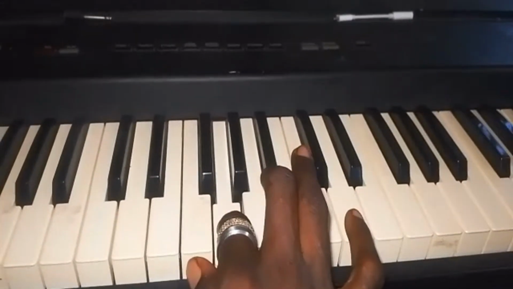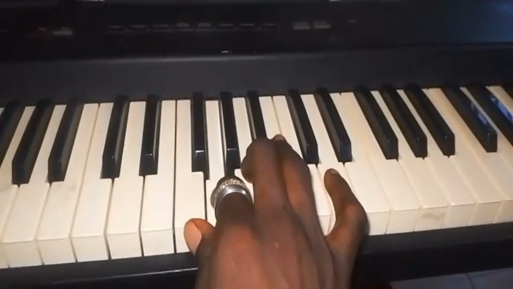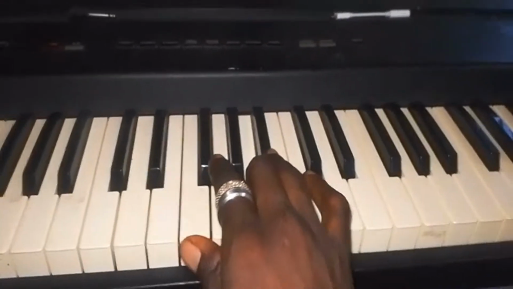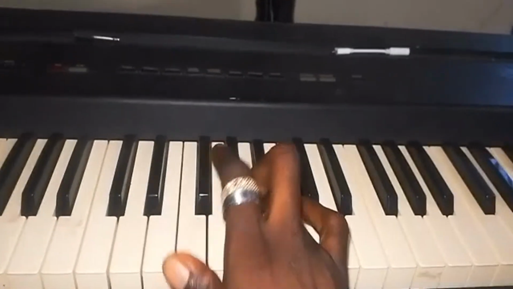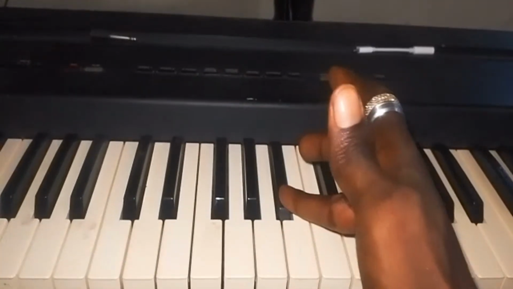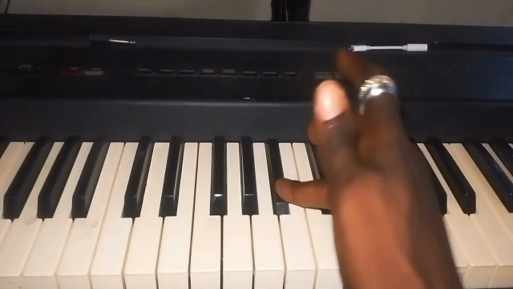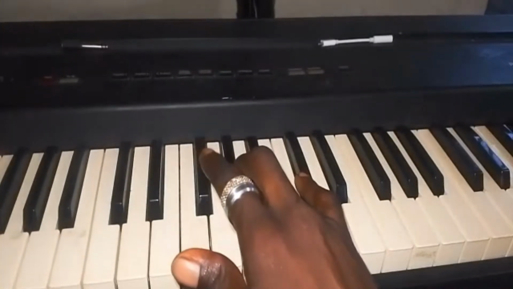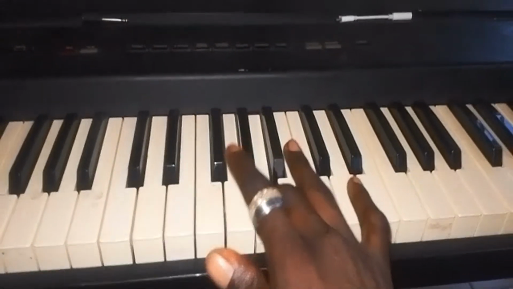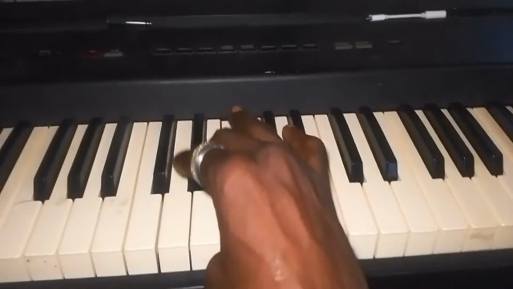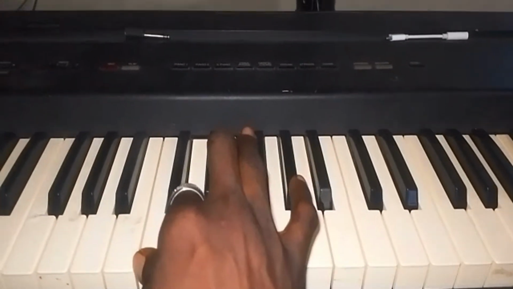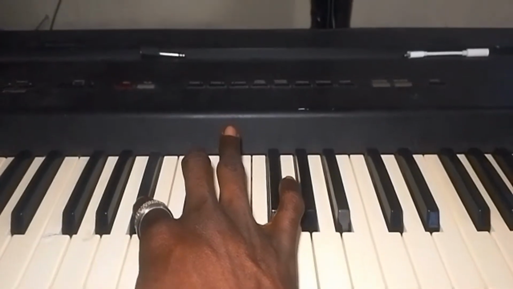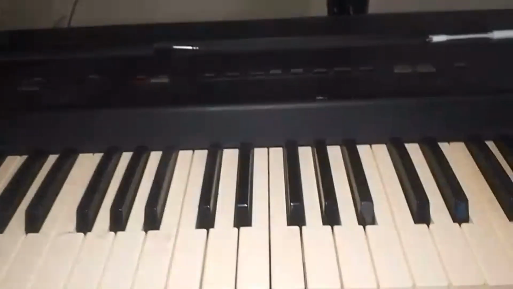Index, then your ti, you use your middle, then your upper do, you use your ring finger. The way you ascend, that's how you're going to descend too. So can you see it now? That is it.